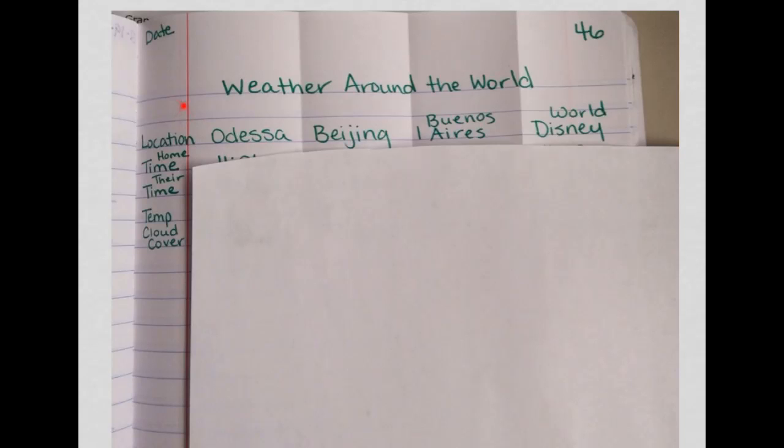You're going to use the area over by the red line to write down location, time at home, their time, temperature, and cloud cover. Now, the locations I put at the top: I put Odessa for here, Beijing, China, Buenos Aires, Argentina, and Disney World. I'm fixing to show you the forecast.